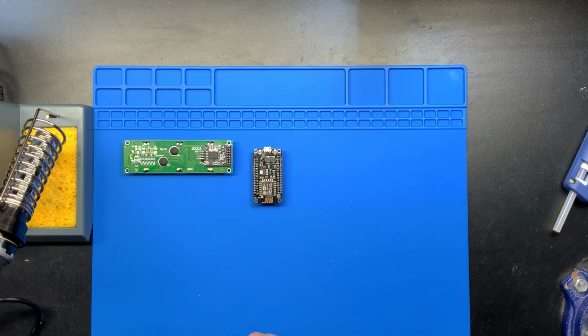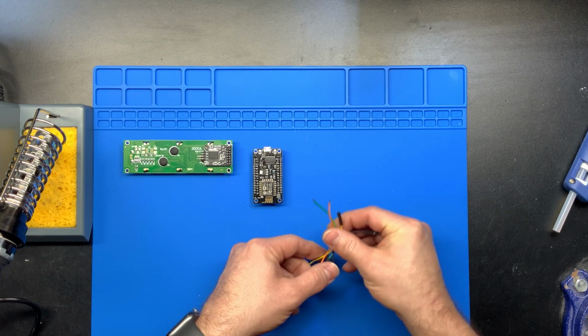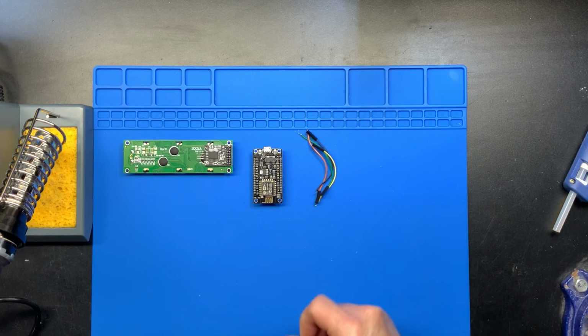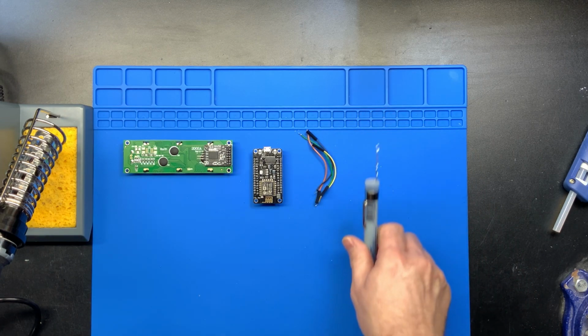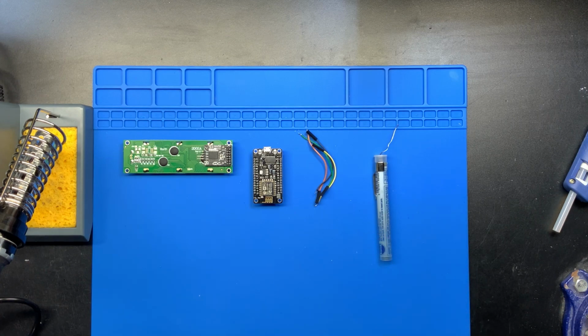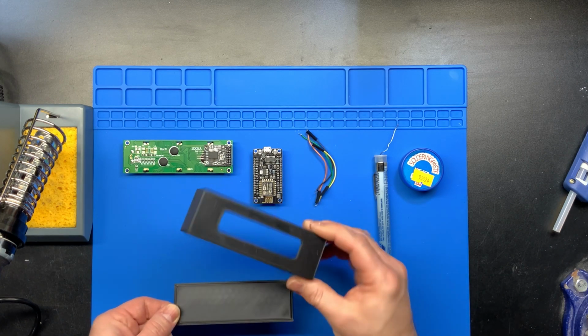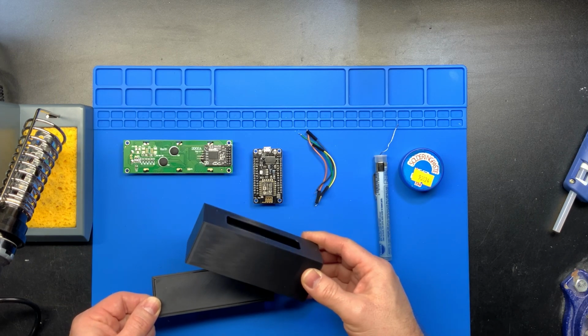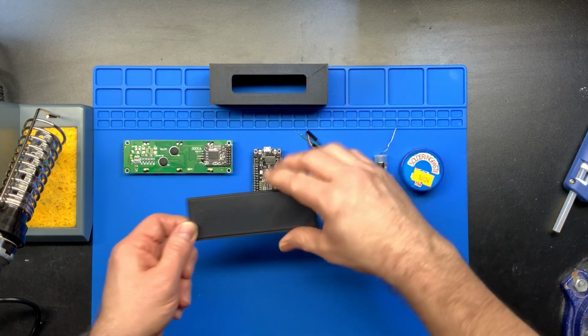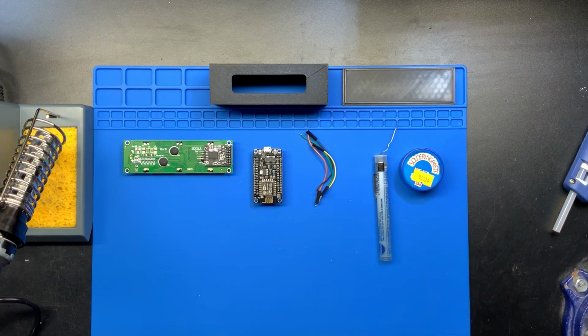We'll also be needing for this project 4 cables, some solder, some soldering paste, and in this case I printed a 3D case to fit all this project in. So let's get started.